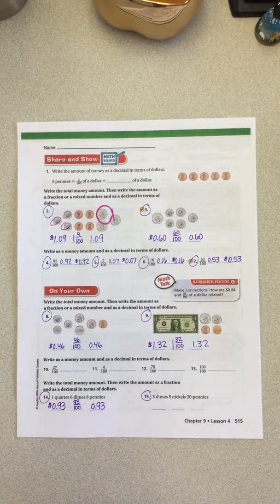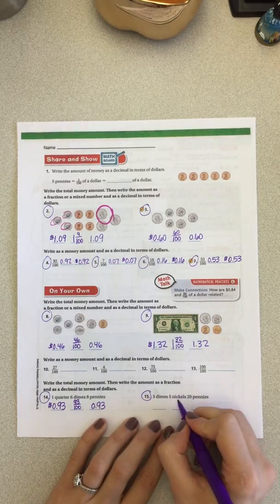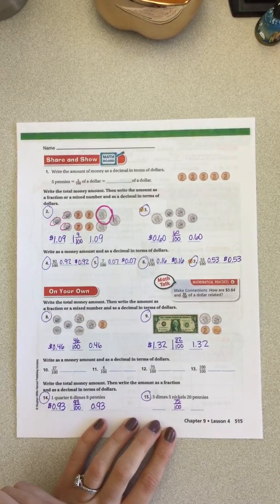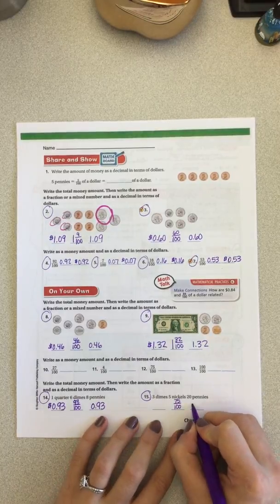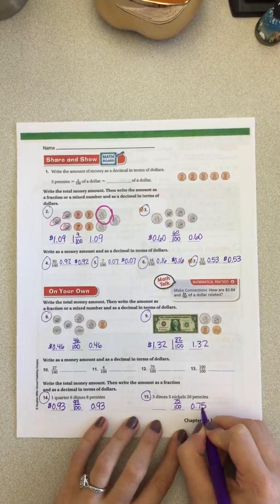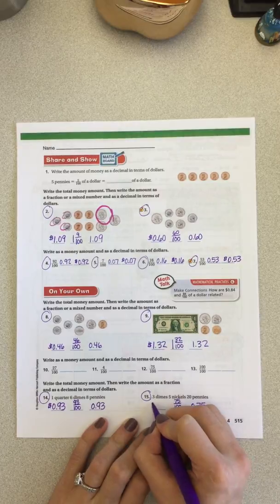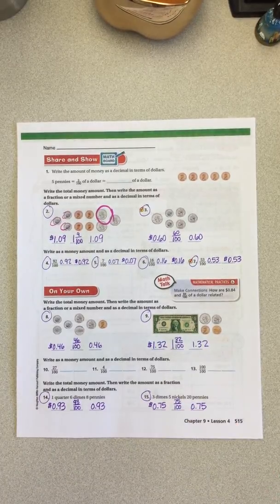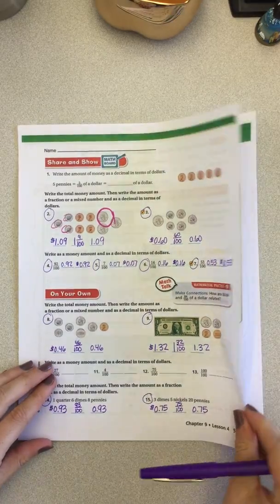If we have 3 dimes, 5 nickels, and 20 pennies, that gives us a total of 75 cents out of a dollar, so 75 over 100. If we were to write this in decimal form, 0.75. And then as money, remember, just add in that $ sign, $0.75, 2 places after our decimal, so we are good to go.